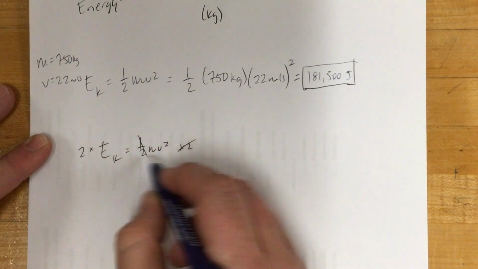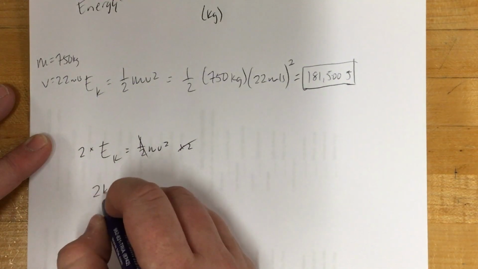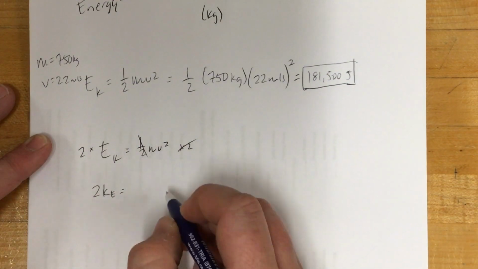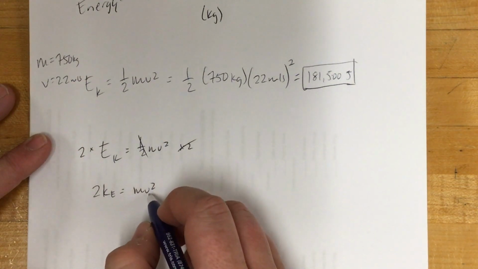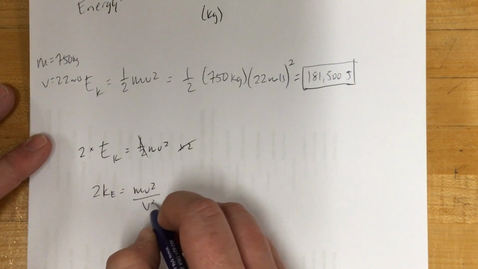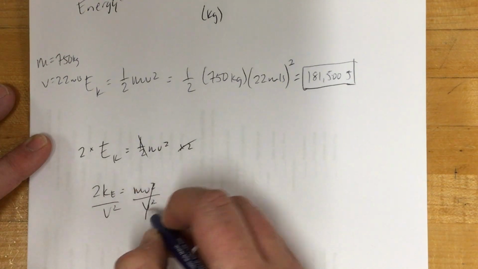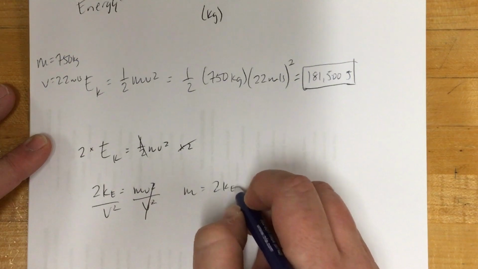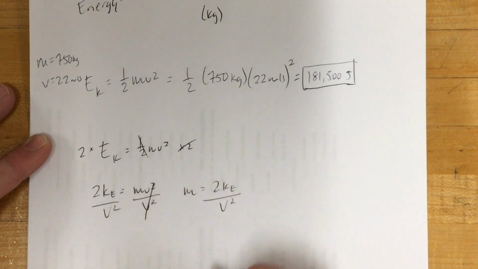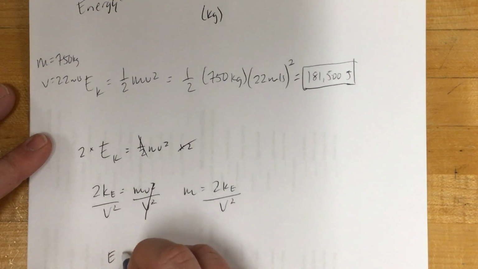And so 1/2 times 2 gives you 1. So you'd have 2 kinetic energy equals mv squared. And if I wanted to solve for mass, I would just divide by v squared. So I'd be left with mass equals 2 times my kinetic energy divided by v squared.